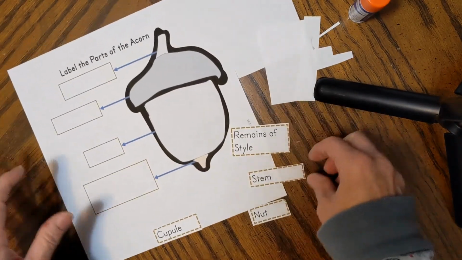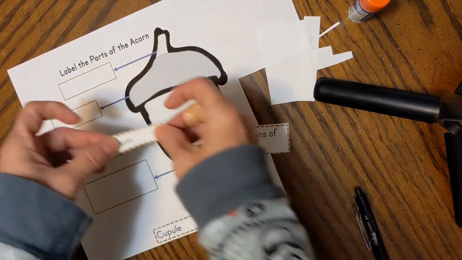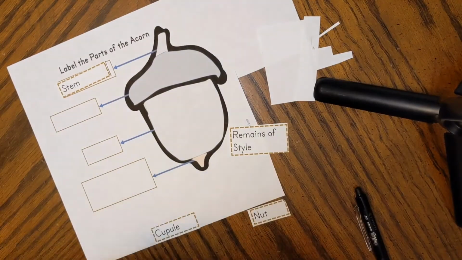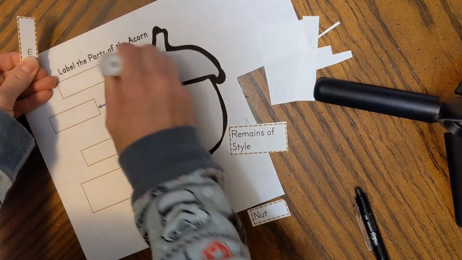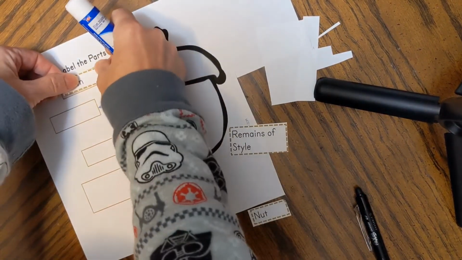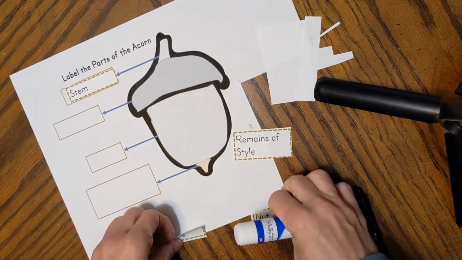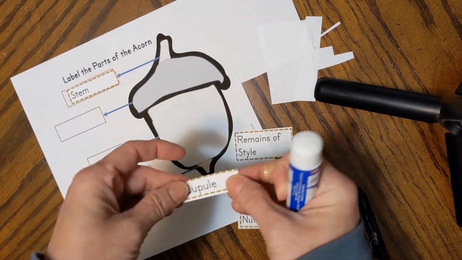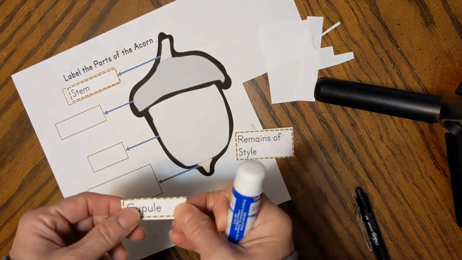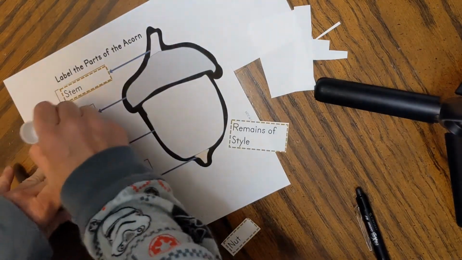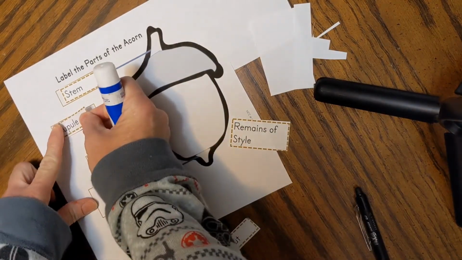Okay, so my stem is this portion here where the acorn is attached to the tree. Oh, my glue feels a little dry. Let's see, maybe that'll work. So I'm going to glue my stem label right there. Then, cupule, that's the name for this little thing. We kind of think of it as a hat usually, right? It looks like your acorn is wearing a little bit of a hat. It's actually called the cupule.